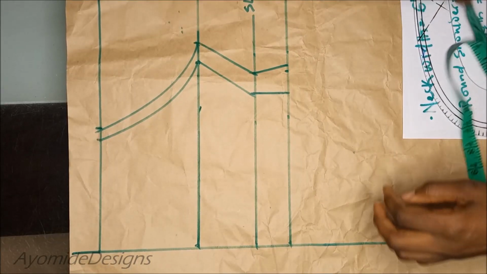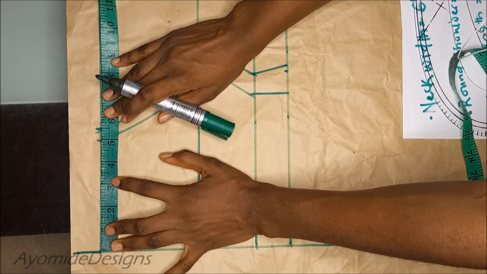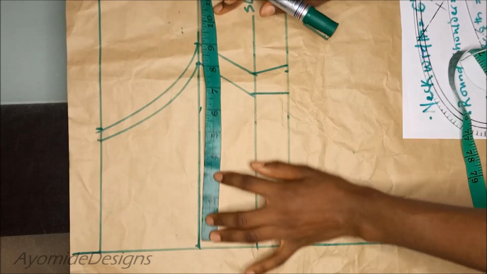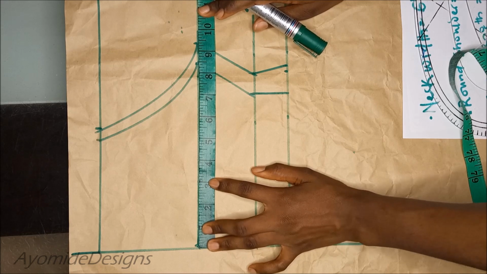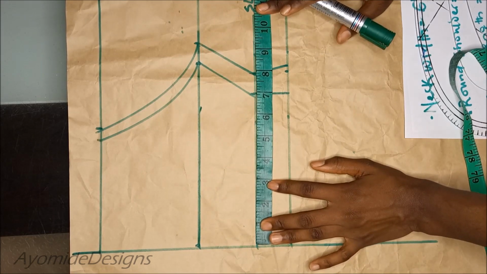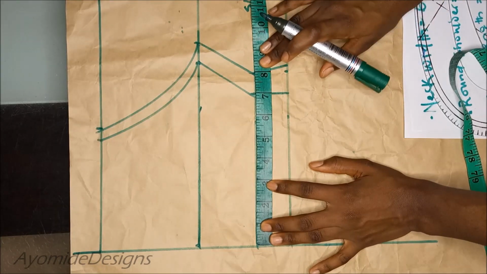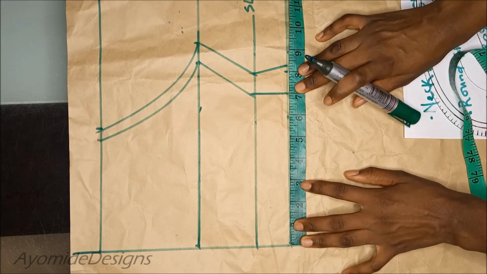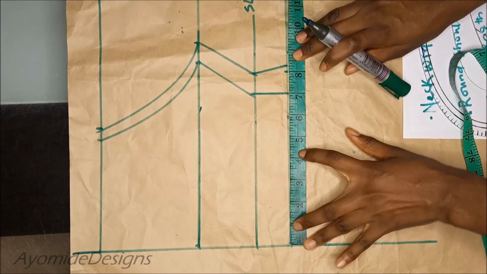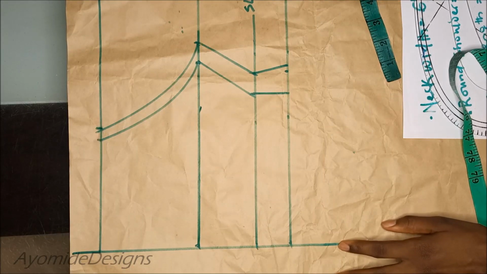So guys, this is all about how to draft an off-shoulder sleeve. Right here I have 5 inches plus half an inch. On my cap height I have my chest line plus 1 inch seam allowance. On the sleeve length line I have half of my round sleeve plus 1 inch seam allowance, and on the seam allowance line I have the same measurement right over there plus quarter of an inch so that I will not be short of fabric when I am sewing.